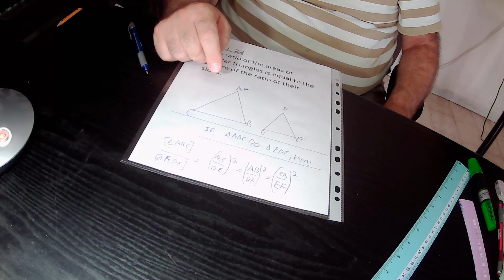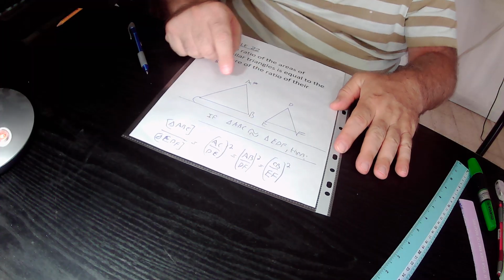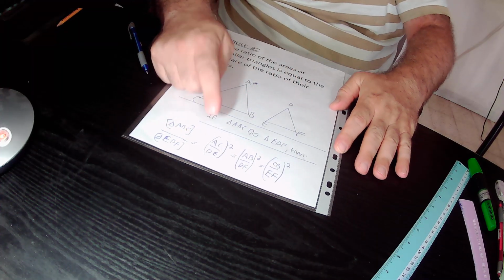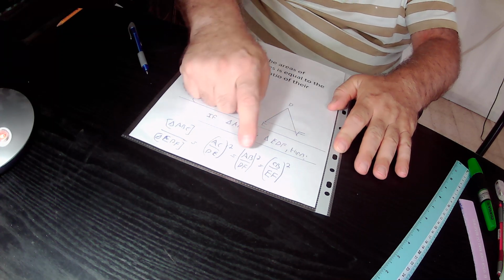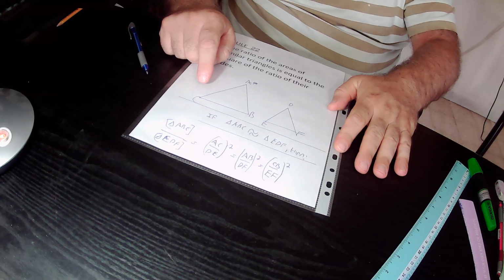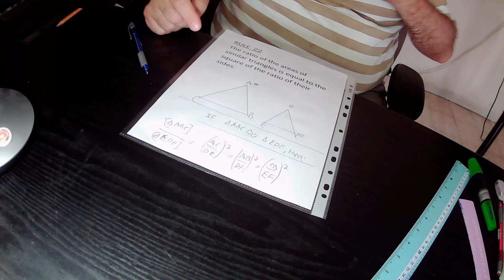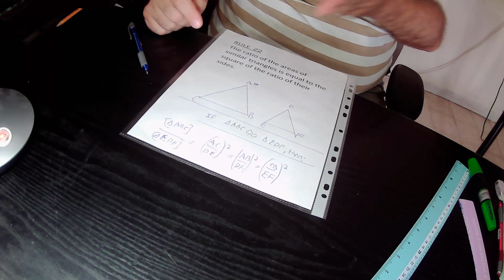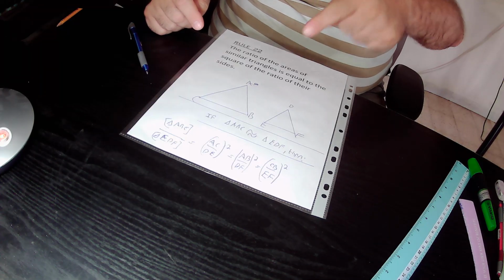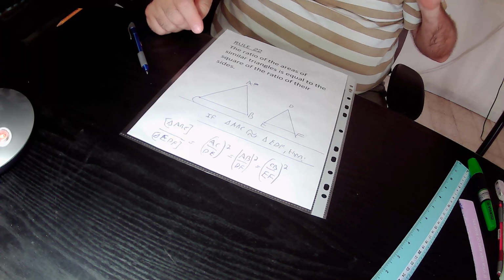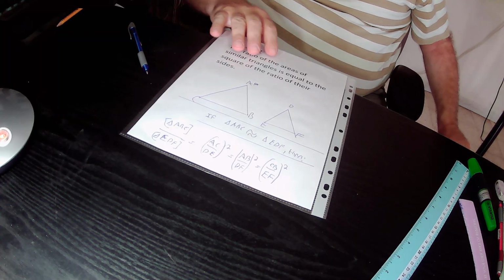That is to say, it will be equal to AC over DE squared, and it will also be equal to AB over DF squared, and also to CB over EF squared. So the ratio between the areas of these triangles is equal to the square of the ratio of the corresponding sides. Okay, so I can implement rule 22 in our drawing.